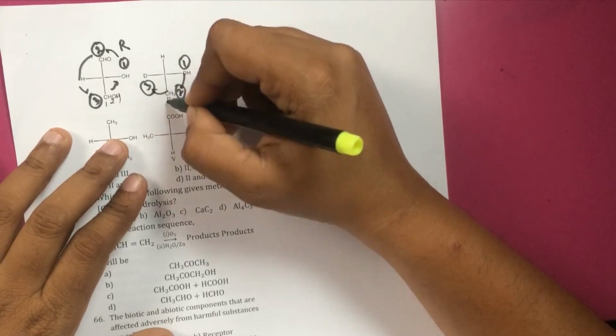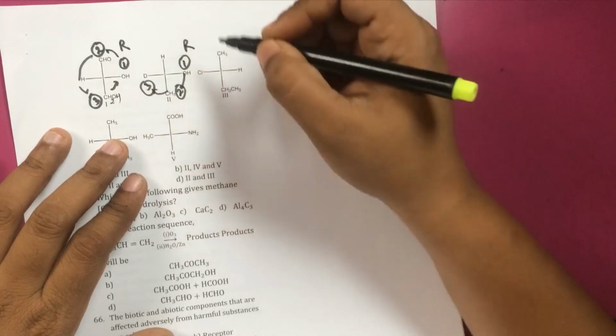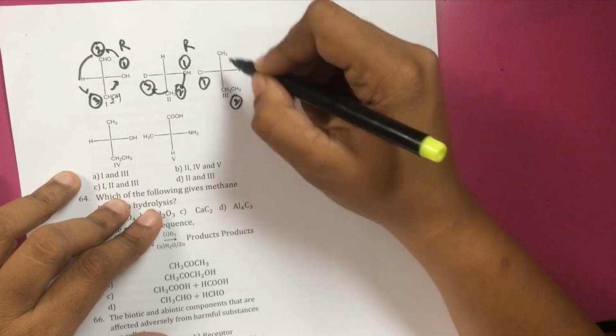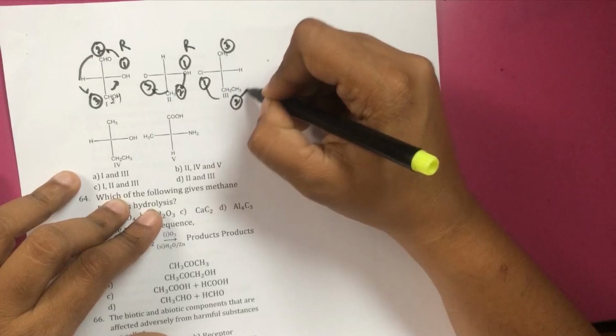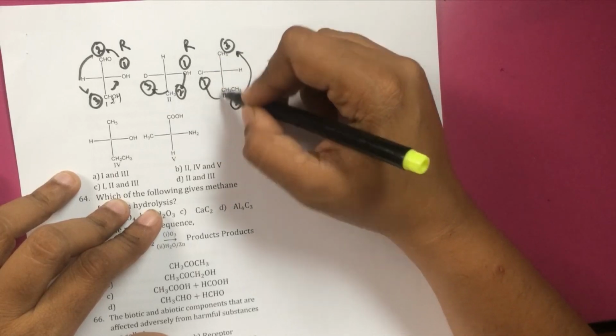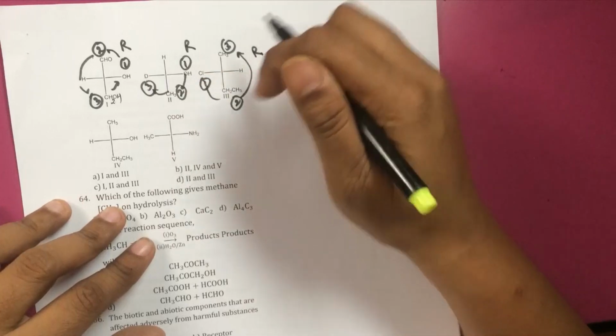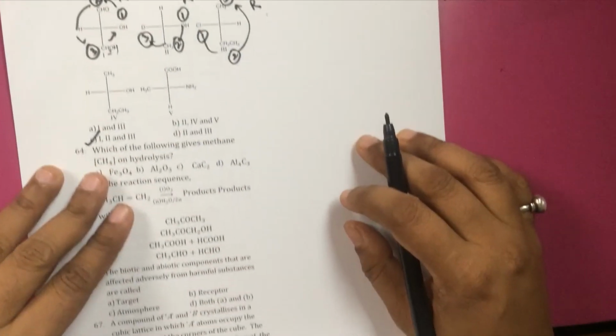So this is clockwise, and hydrogen is vertical, therefore R. In the third, first chlorine, second is C2H5 and third is this. This is anti-clockwise but hydrogen is horizontal, so the reverse answer is expected, therefore R. Therefore 1, 2, 3 all are showing R, therefore option C.